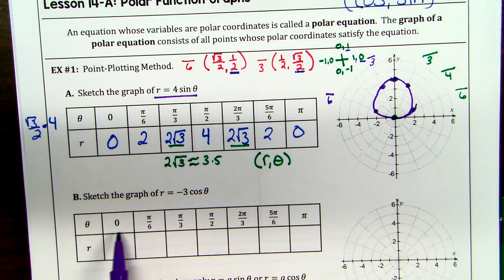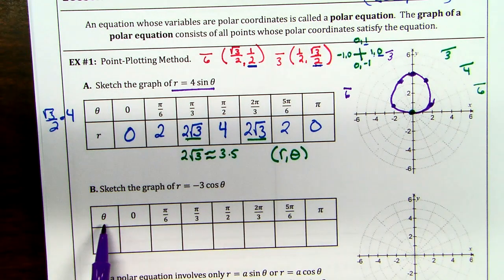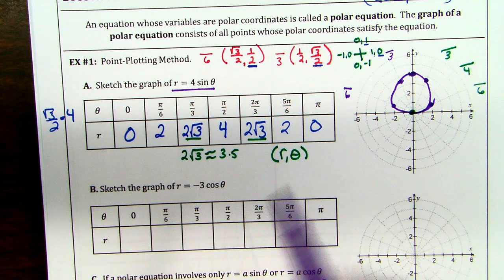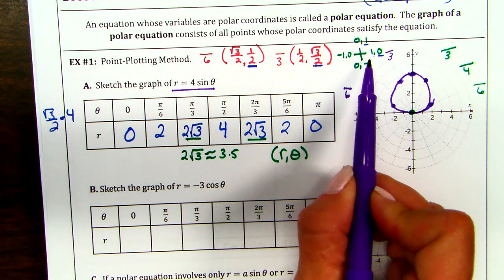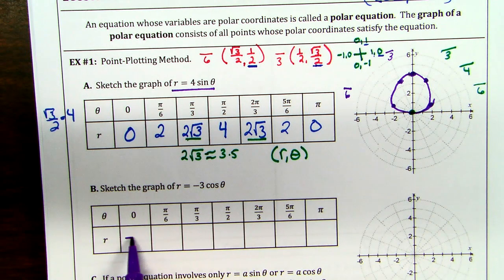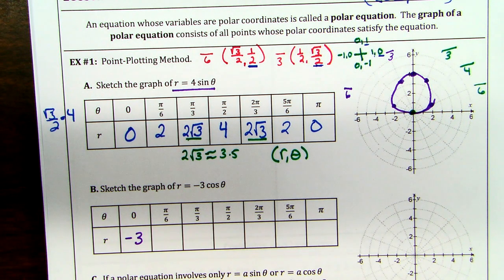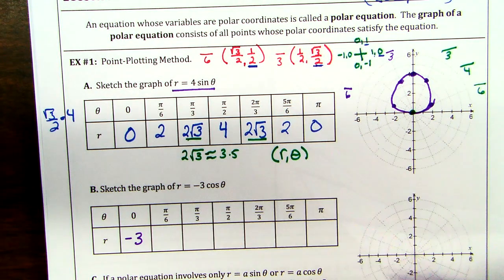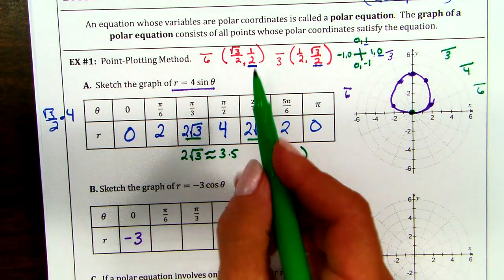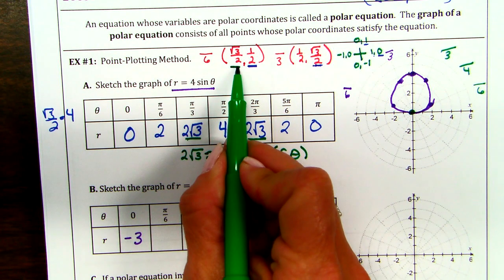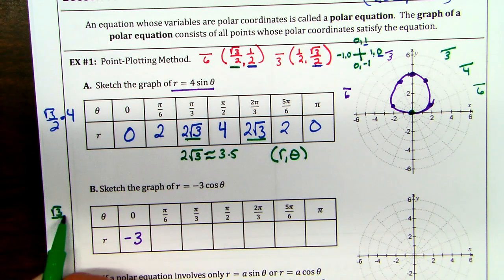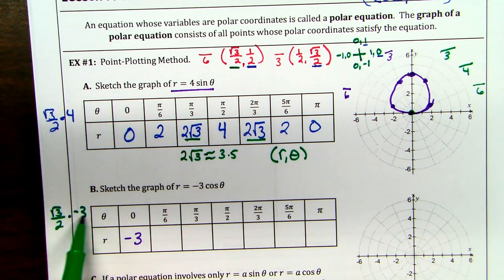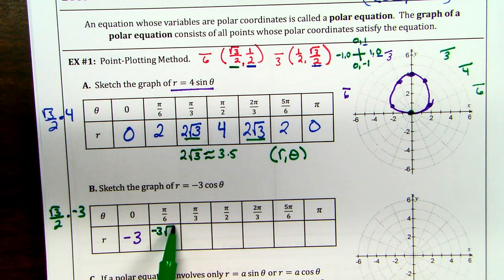So again, I look at my table of values. I've got some quadrant 1, quadrant 2. Actually, it's the same ones as here, so I'm just going to use this information I have up here. So, at 0, I want cosine of 0. Cosine is the x value, right? So that'd be 1. So 1 times -3 would be -3. Pi over 6, use a different color. Pi over 6 cosine would be square root of 3 over 2 times -3.